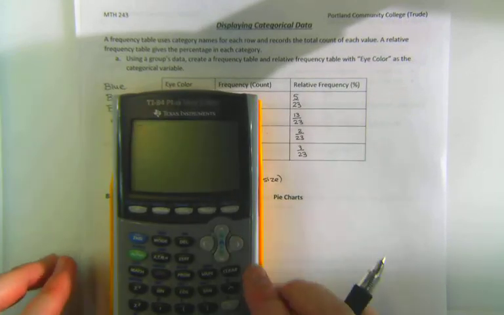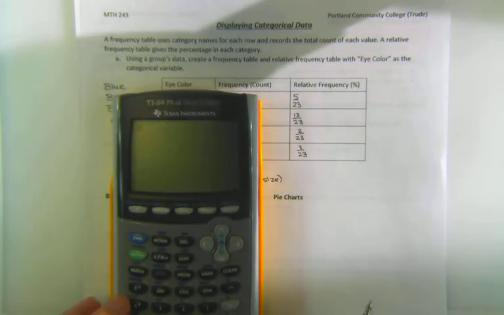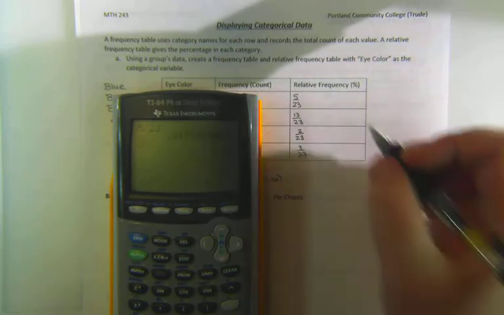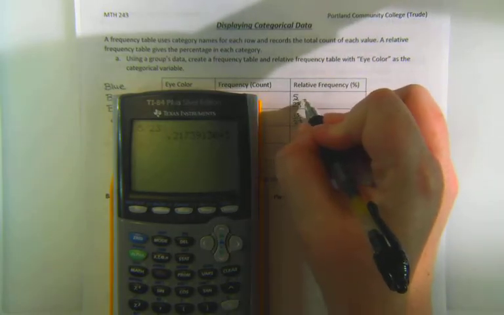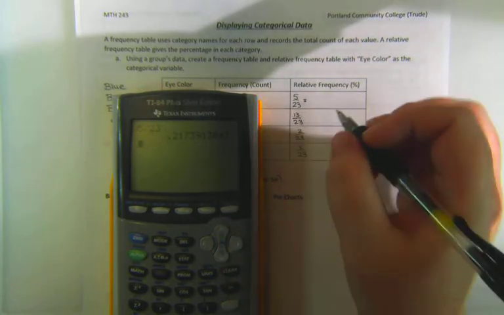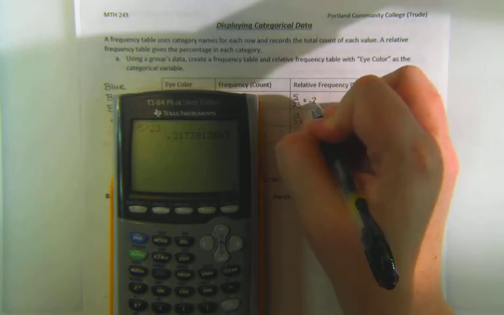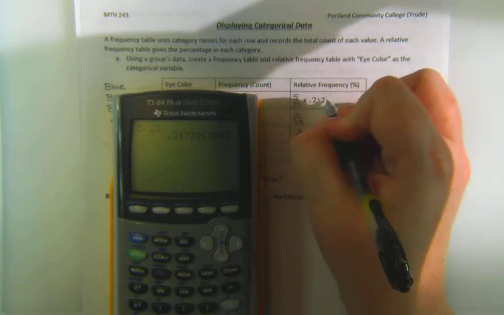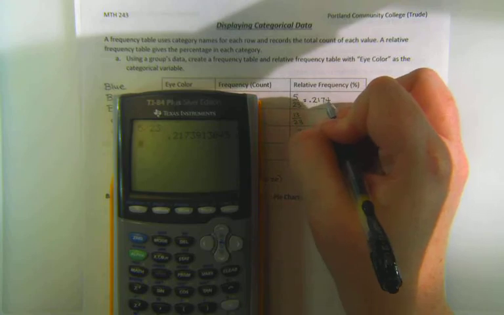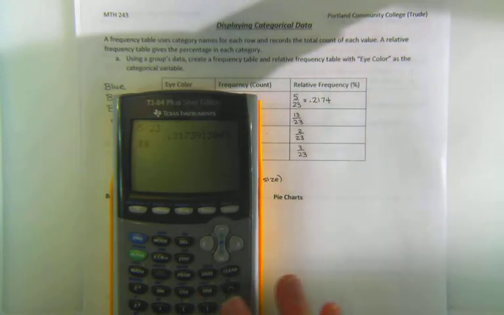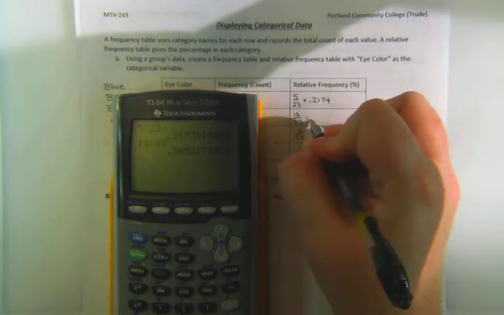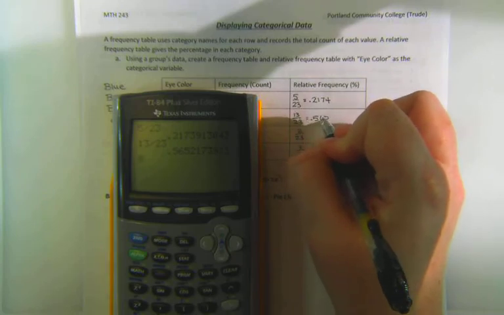When we're finding percentages in statistics, what you want to do is type in the fraction, and you're going to get a decimal out. The best habit to get into is rounding to 4 decimal places. That's going to give us the most accuracy. So we get 0.217 and then rounding that last decimal place to 4. And then we can do that for the others as well.